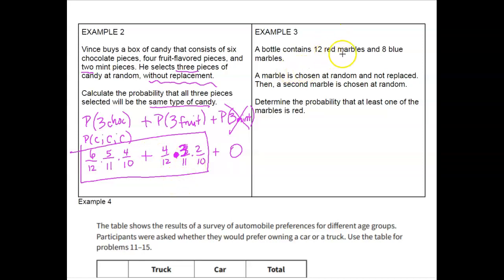A bottle contains 12 red marbles and 8 blue. 1 marble is chosen at random and we're not going to put it back. Then we're going to pick a second marble. So we're picking 2 without replacement. Compound probability. Determine the probability that at least one of the marbles is red. So what we can have is the probability of 1 red and then 1 blue. And we would have to figure out if it's also 1 blue and then 1 red. Or we could have 2 red. So probability of 2 red. And since they're both red, the order wouldn't matter.